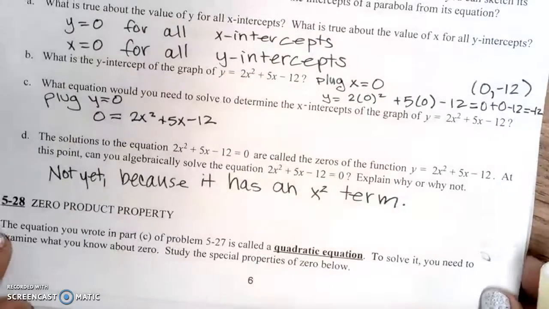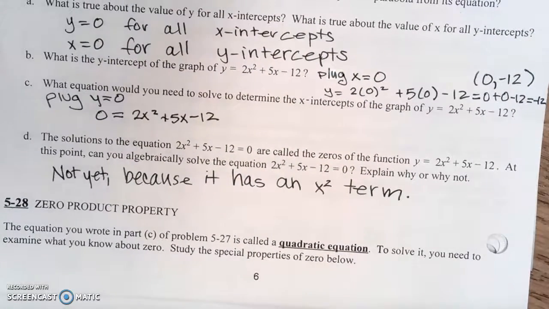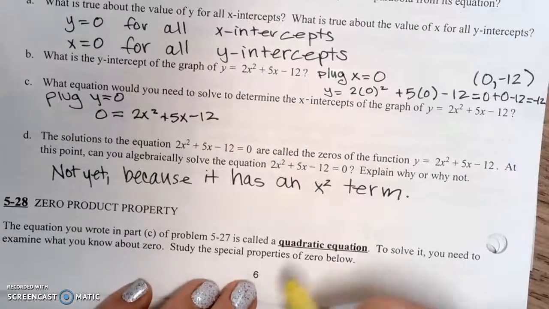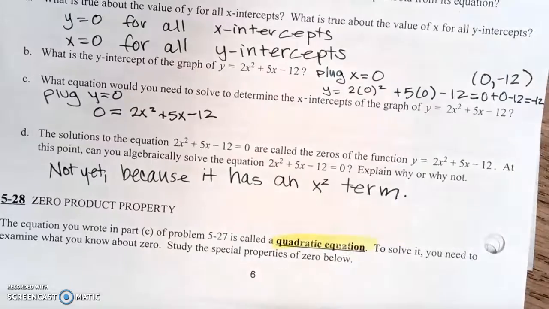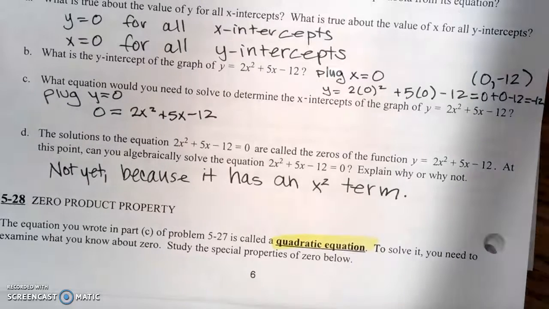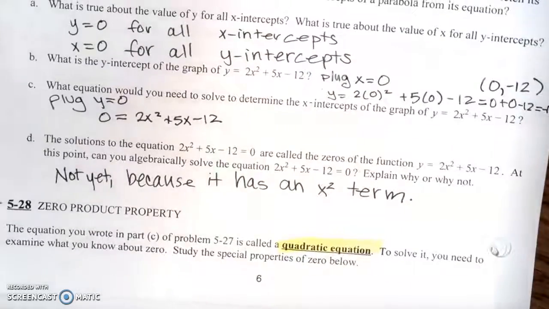The equation you wrote in part C of problem 27 is called a quadratic equation. To solve it, you need to examine what you know about 0. Okay? Study the special properties of 0 below. All right, flip over to the top of page 7.